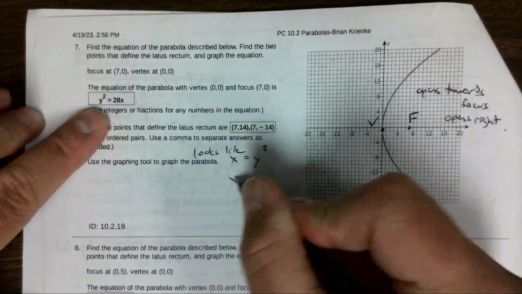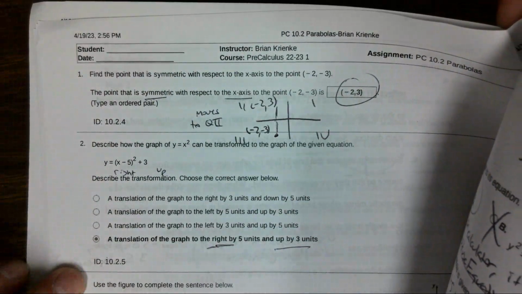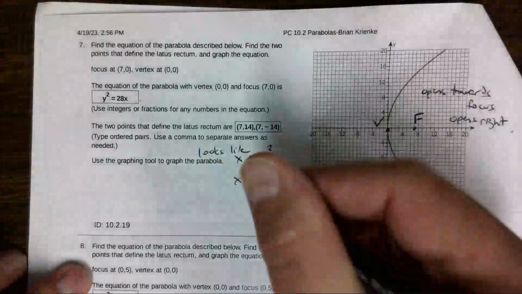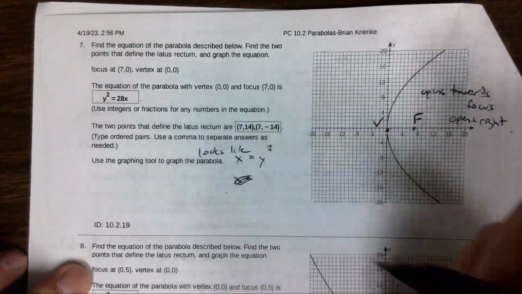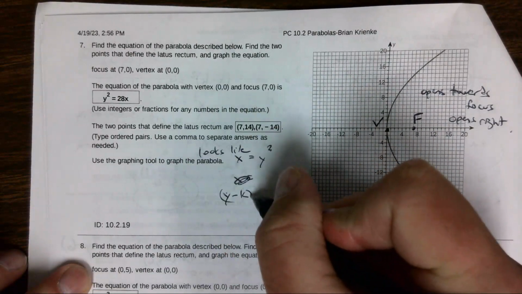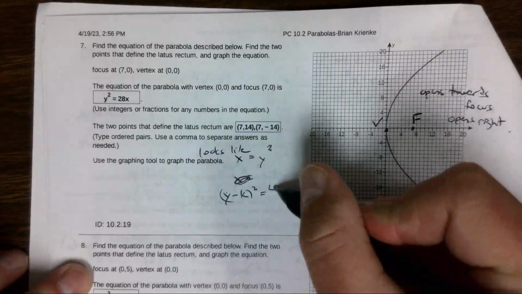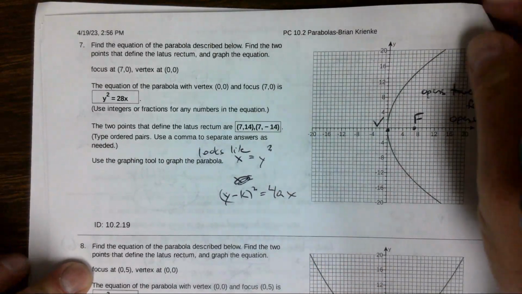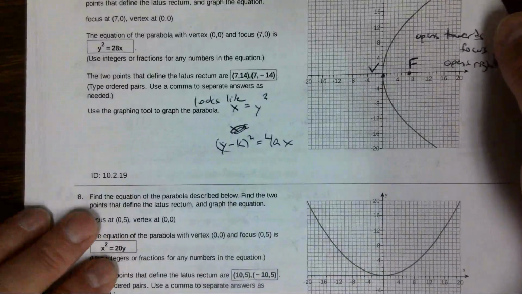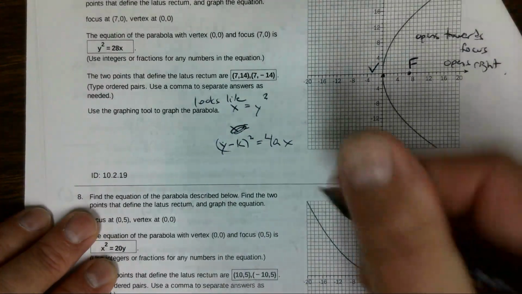But your formula is, let's see, we would need y minus k squared equal 4a times x minus h.